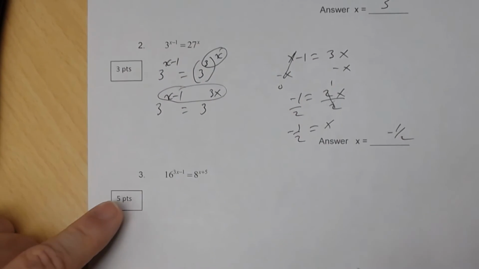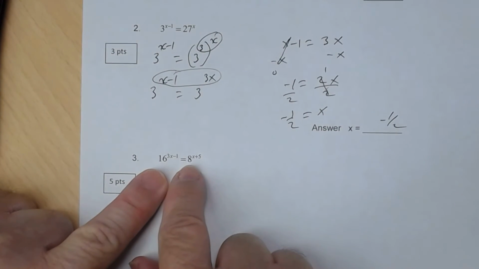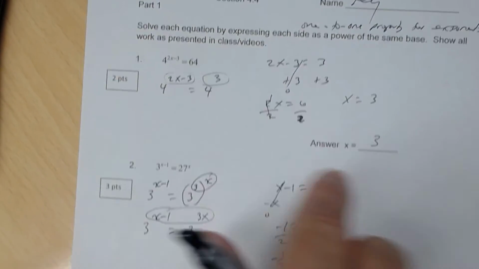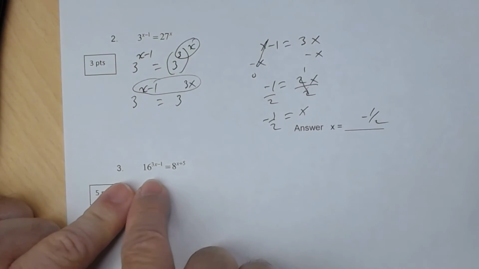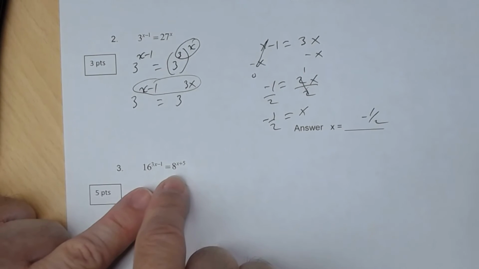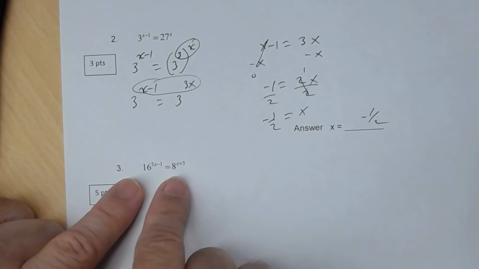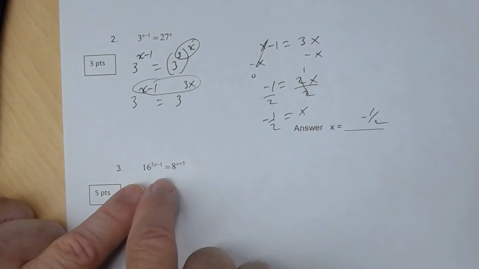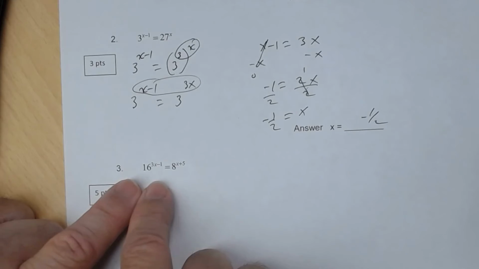Okay, number 3. This is 16, this is 8. So you may say, well, can you use 4 like I used 4 here? The answer is no, because although you can write 16 as 4 squared, you can't write 8 as 4 to a whole number, or 4 to an integer. All right, so you've got to think, well, now let's look at prime numbers. Is there a prime number that I can use for both 16 and 8 at the same time? And the answer is yes, 2.